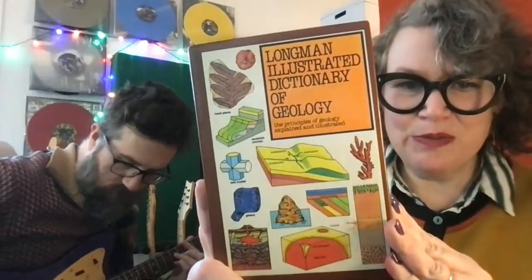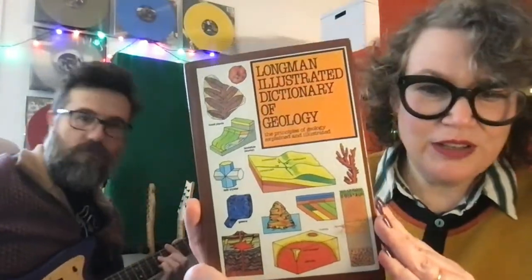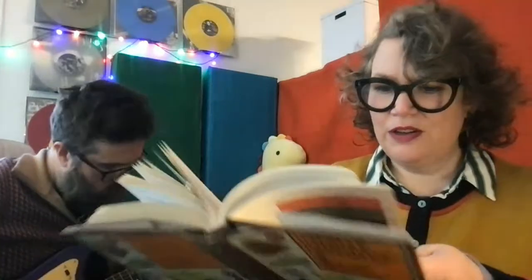I'm excited to read from the Longman Illustrated Dictionary of Geology. All these illustrations are a real treat because you don't usually get so many bright colours inside the dictionary. Looking forward to learning some sedimentary structures, which is the place that I have landed us for our first peregrination in this.